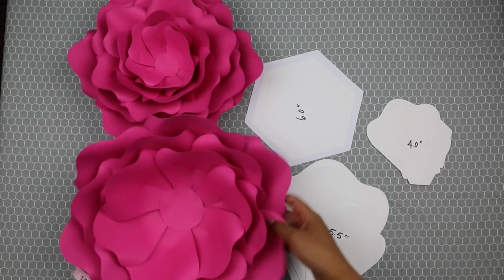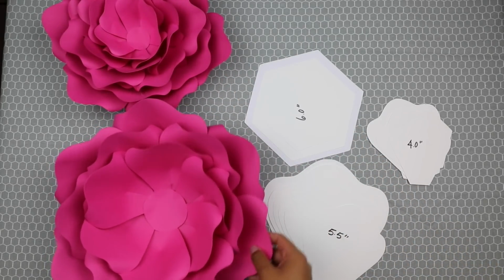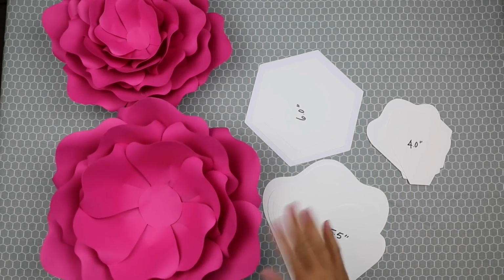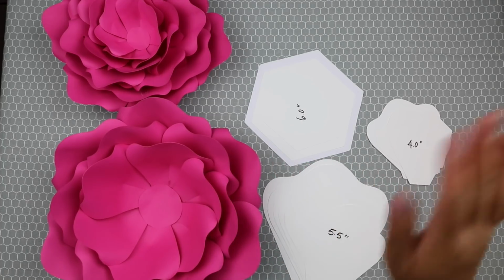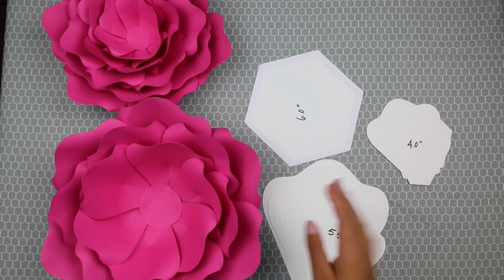The next size would be the large size. So typically I like this size. It's a comfortable size for me. I usually think 12 to 16 inches with the 14-inch diameter being like a great size flower. It doesn't look too big and it doesn't look too small.